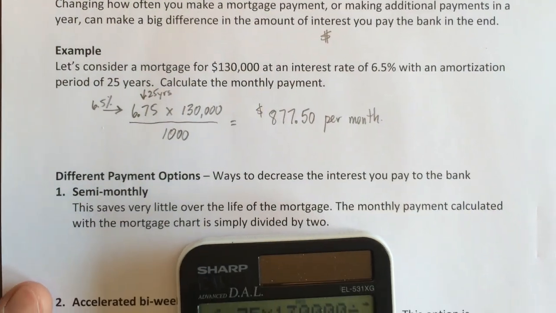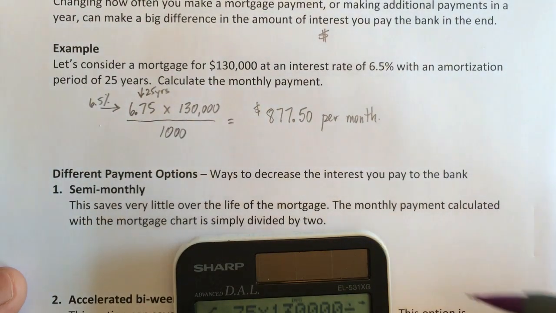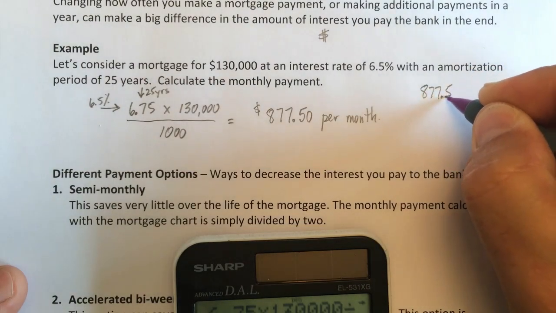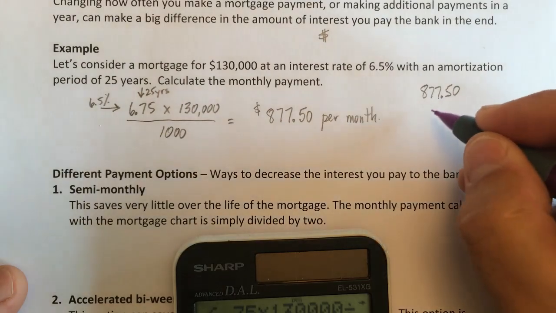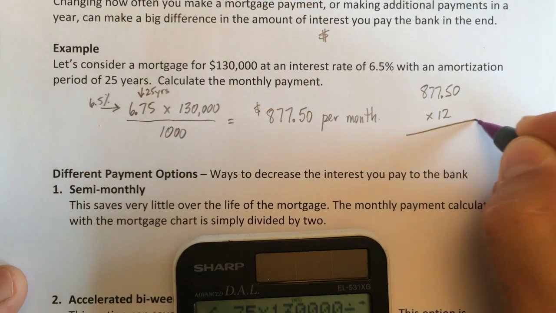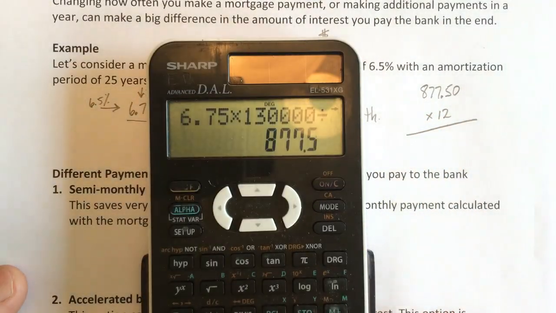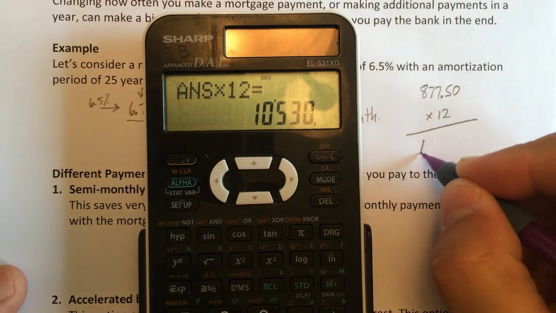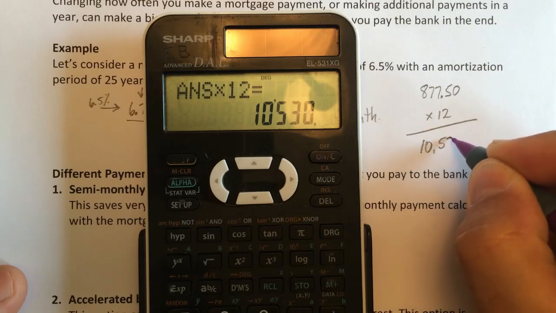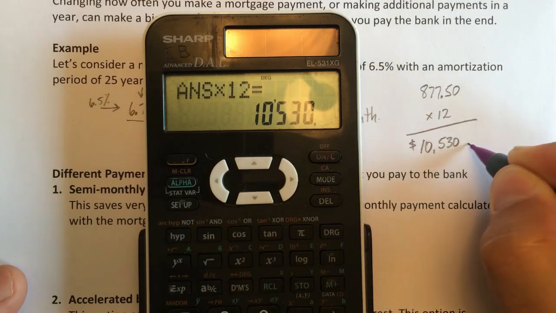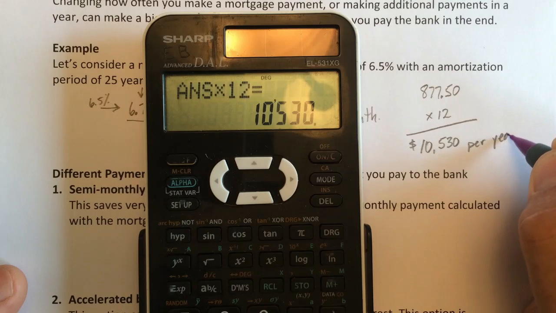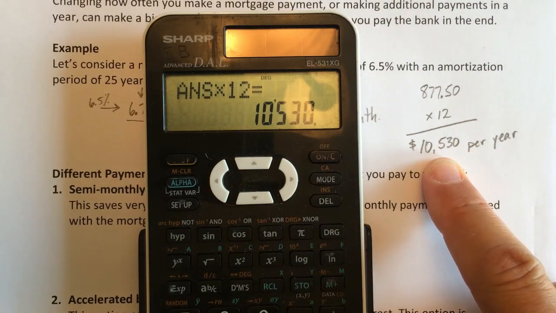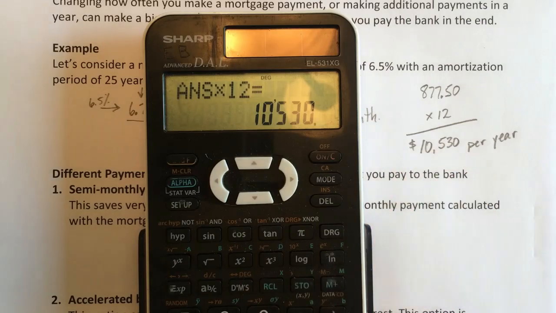Now, you might consider a few other options. Oh, before we go that, just so that we can have a comparison when we look at the other options. If I pay $877.50 to the bank every month, and I do this for 12 months, it will tabulate the amount that I'm paying in a year. So times 12 means I'm paying $10,530 per year. And this way I have some kind of correspondence. I'm going to compare my values to this value here, $10,530 per year.